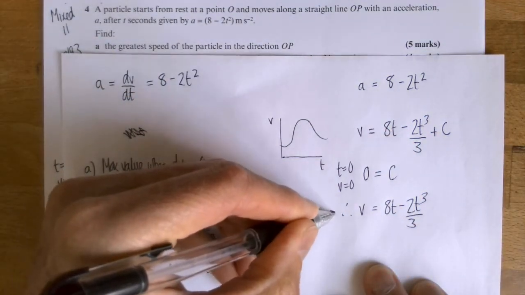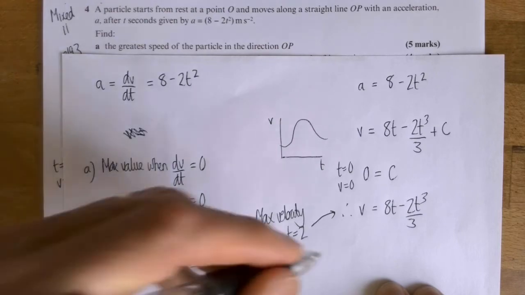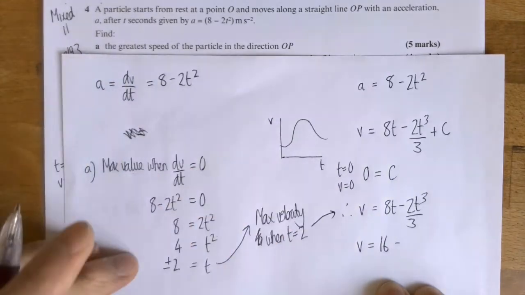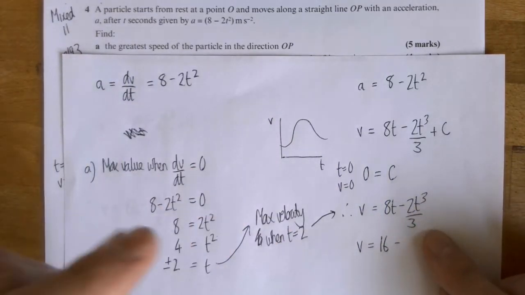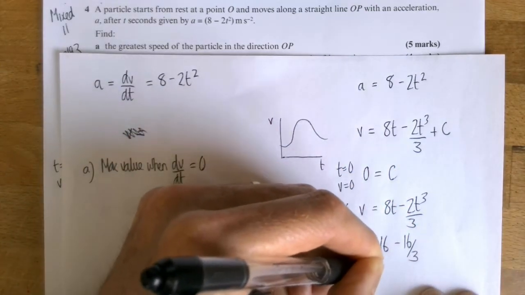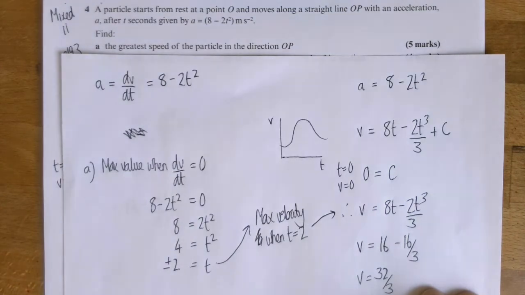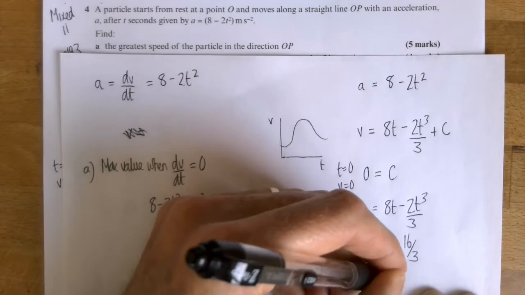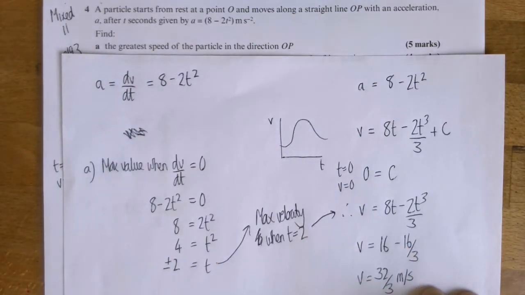And we're going to substitute in t is 2 to work out the size of that velocity. So that's 16 minus 2 cubed is 8, so that's minus 16 over 3. And I'm going to stick with fractions because that's a little bit easier. So that's 32 over 3, which is 10 and 2/3, but I'm going to leave it like that. And it's velocity, and we're dealing here with meters and seconds, so that's meters per second. Quite a lot of work there for that part A.